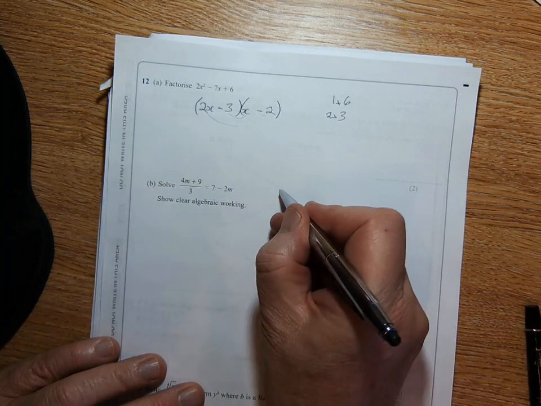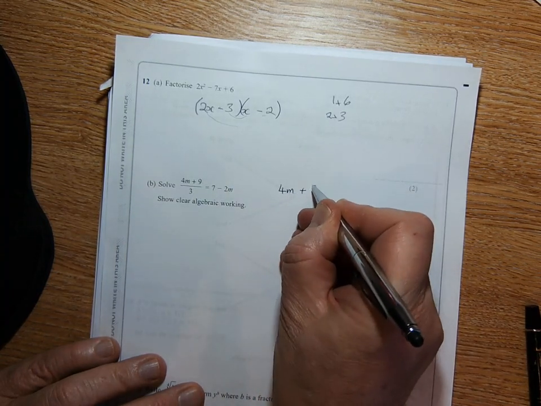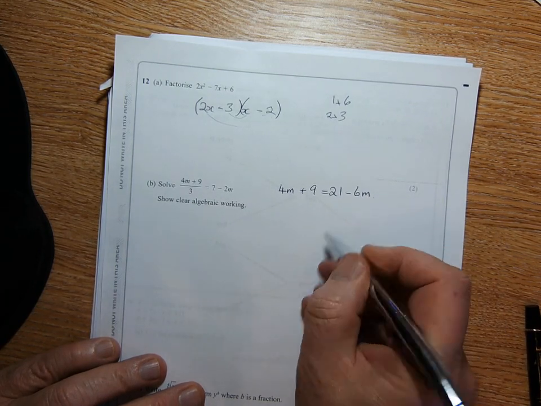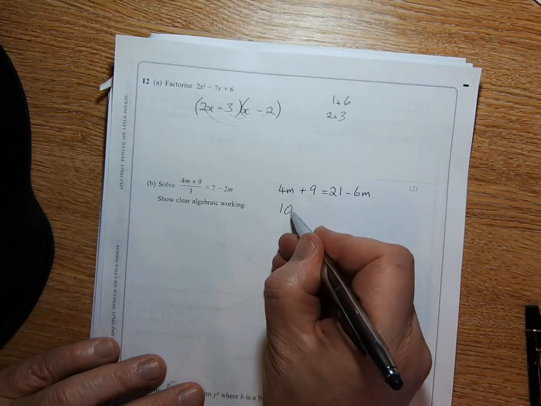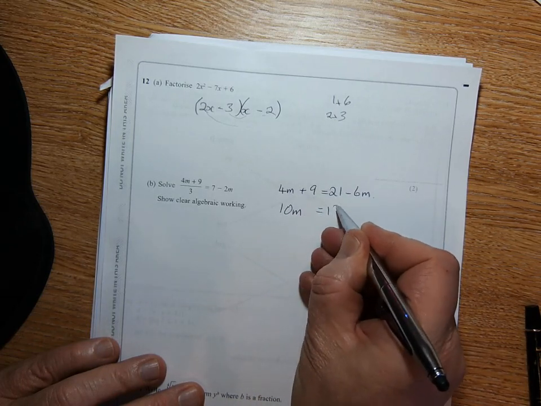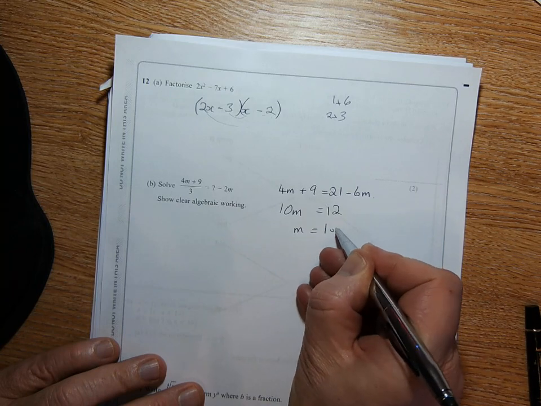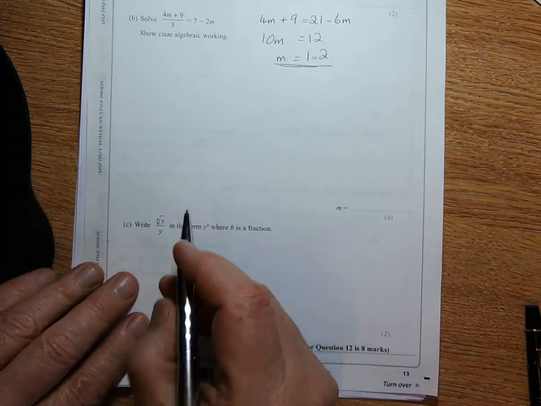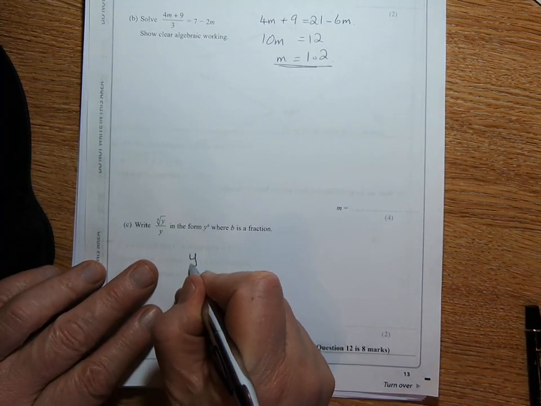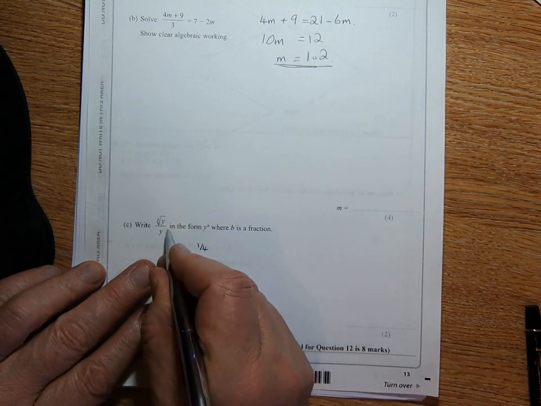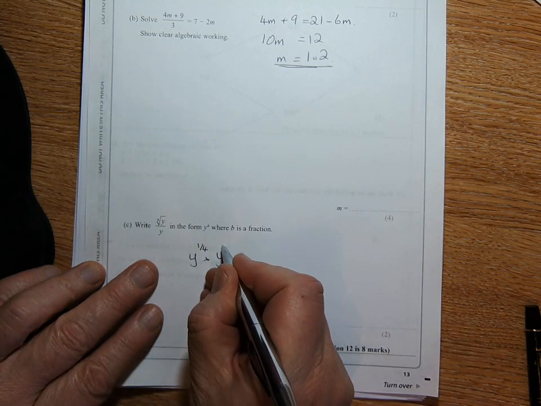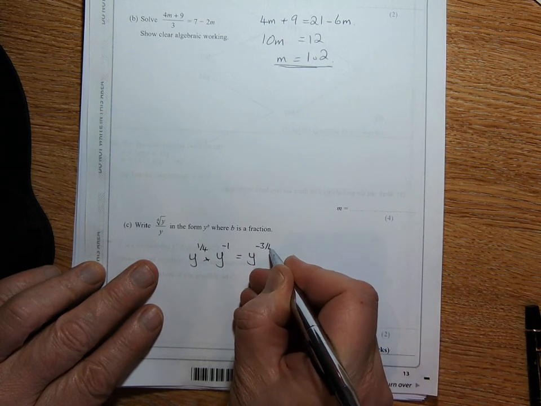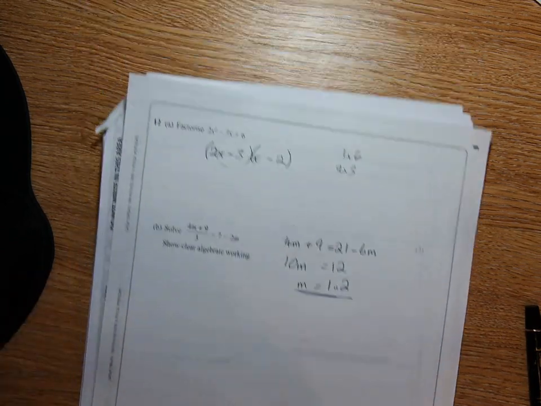This one here, well, we get rid of the fraction, and we get 4m plus 9 equals 21 minus 6m. Plus 6m gives us 10m, minus 9 gives us 12, so m equals 1.2. For this one, if we rewrite it in index form, we've got y to the quarter, and divide by y is the same as times by y to the minus 1, which gives us y to the minus 3 quarters. Okay, next one.